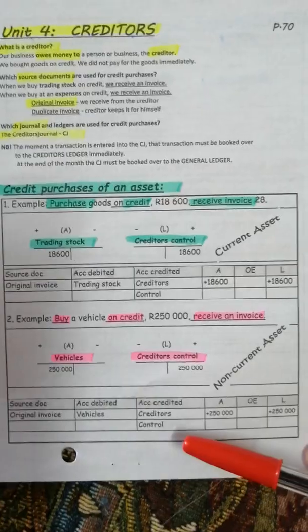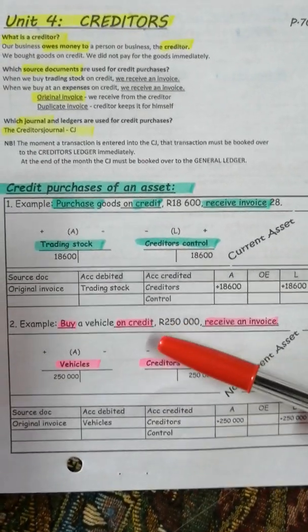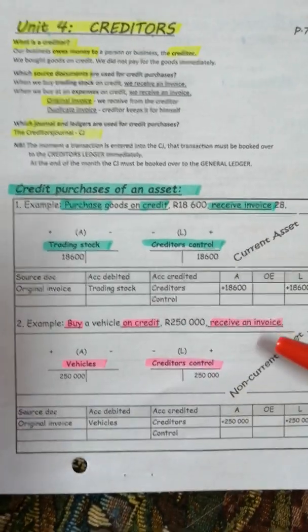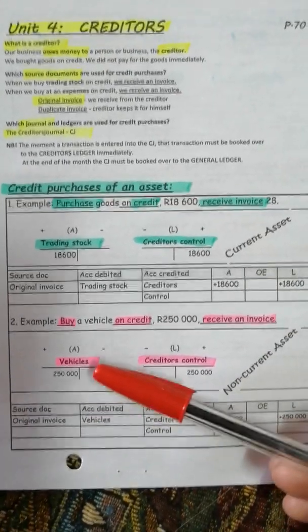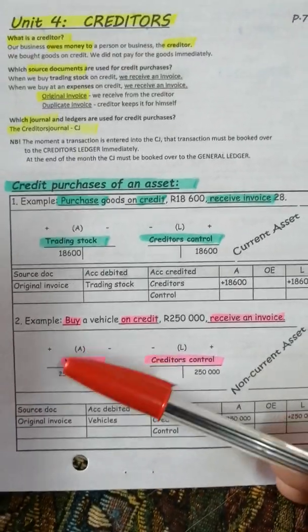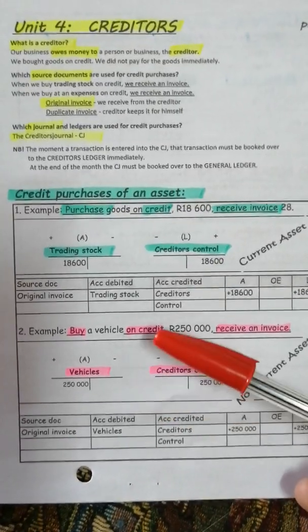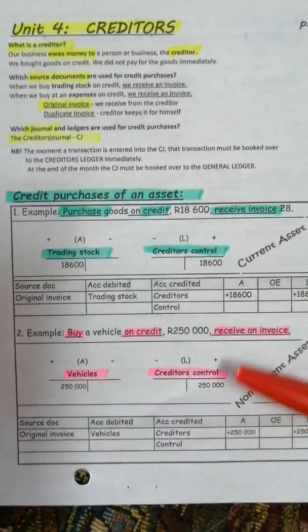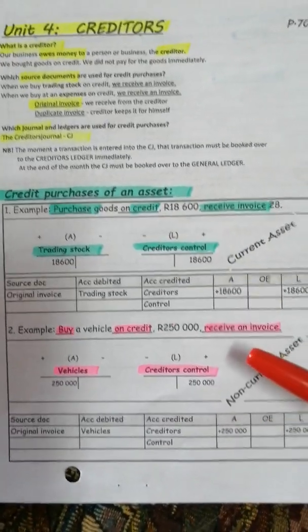The same with the next transaction. When we buy a vehicle on credit, you receive an invoice. Your two accounts, what did you purchase? You bought a vehicle. Vehicles is an asset, plus minus. And because you bought it on credit, your other account will be Creditors Control, which is a liability, minus plus.